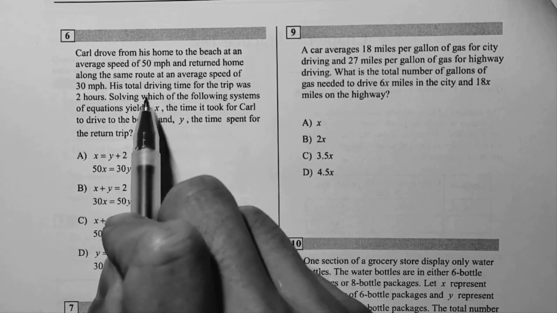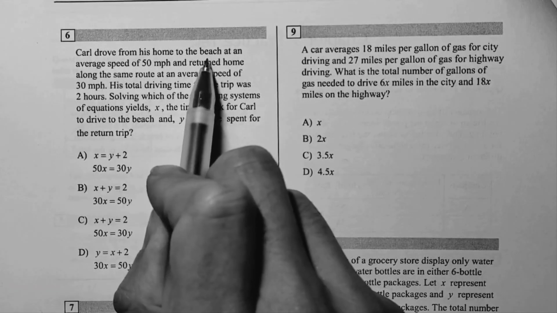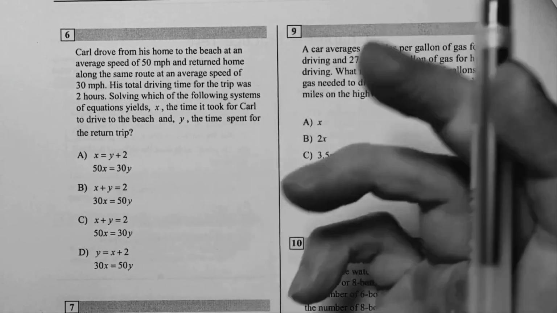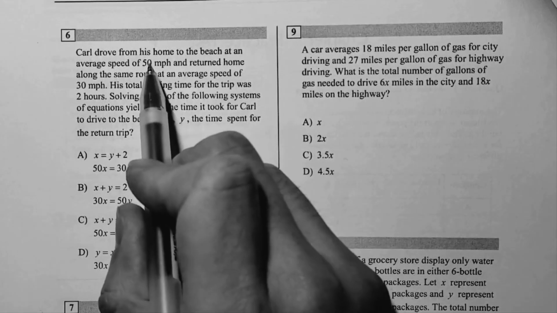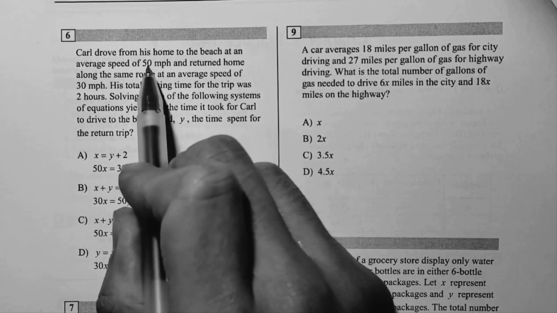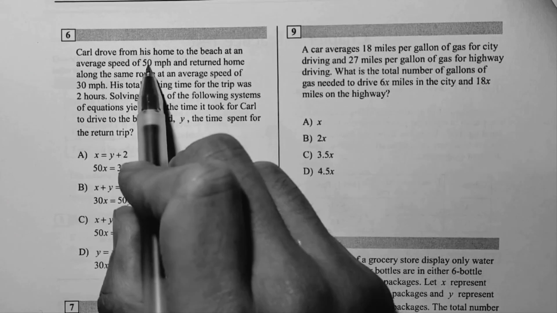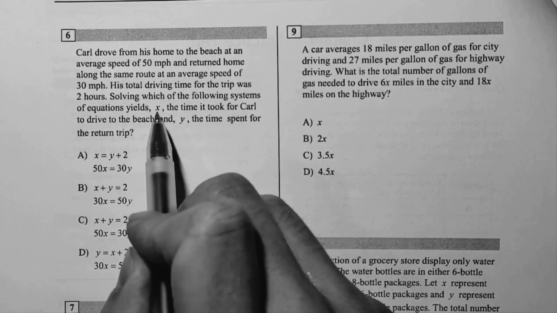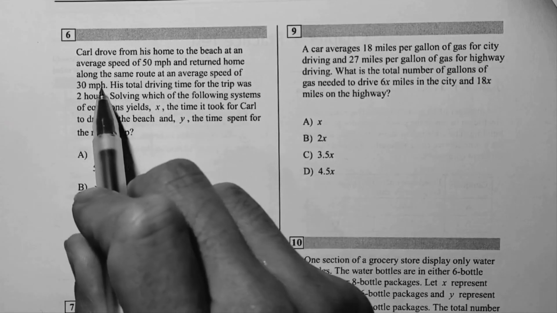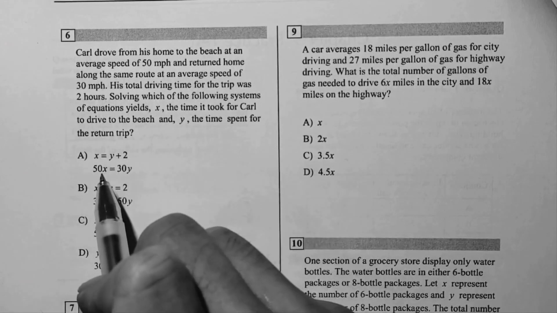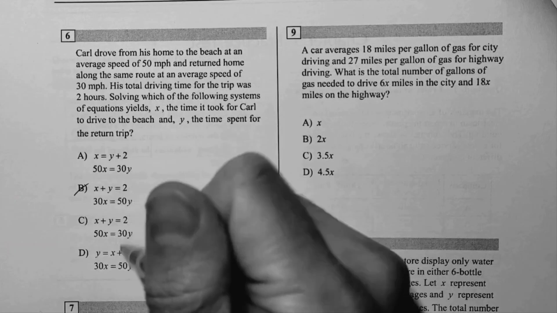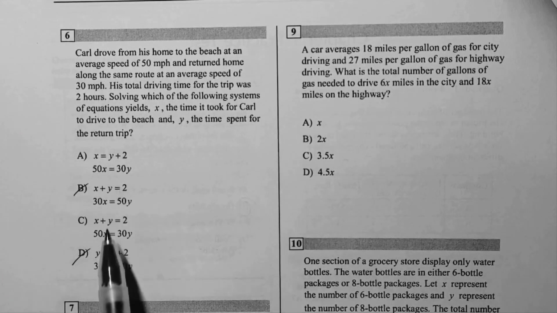The distance from home to the beach equals the distance from beach to the home. Again, distance equals rate times time. So the rate, his speed to go from home to the beach, was 50, and then the time it took was X, okay, equals 30 times Y. 50X equals 30Y. So we can already eliminate B and D.